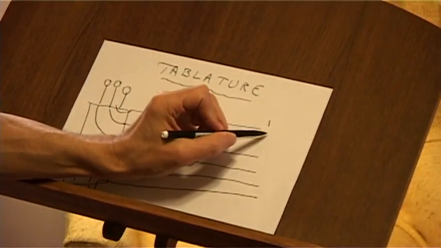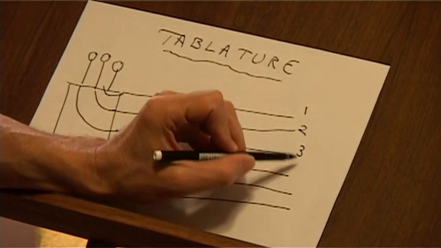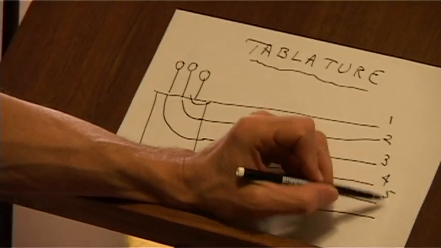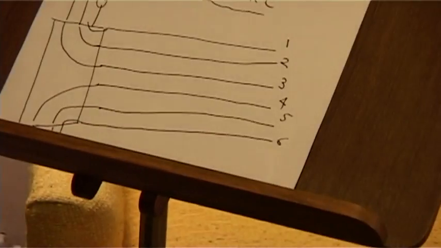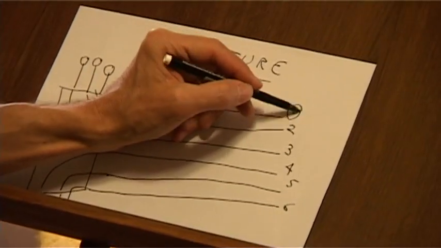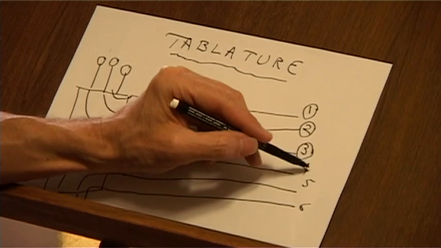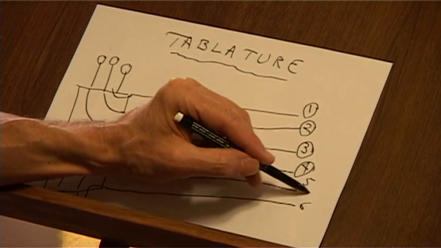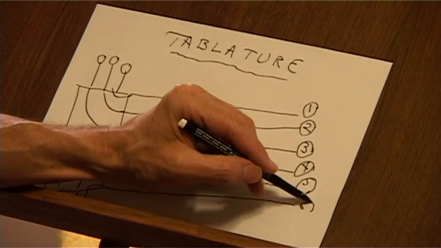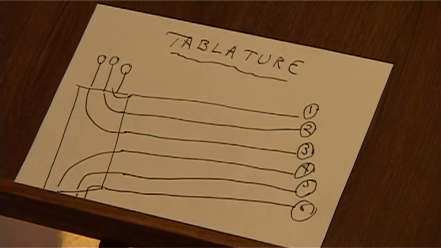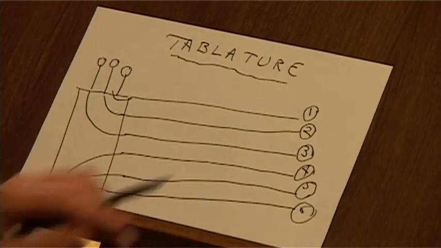First string, second string, third string, fourth string, fifth string, sixth string. So write the strings like that and then put circles around each one, because as we said before, we usually indicate the number of a string by a number in a circle. So those are the 6 strings.